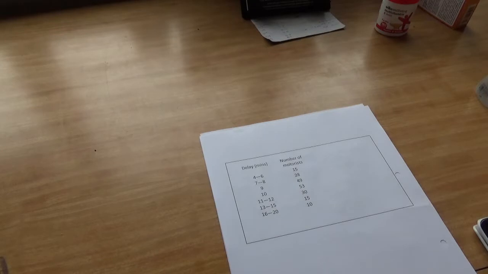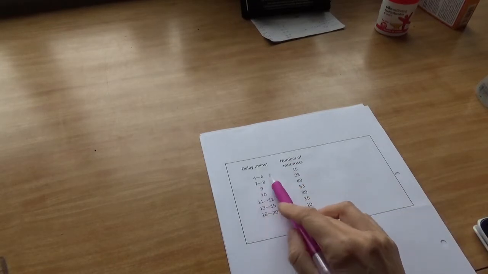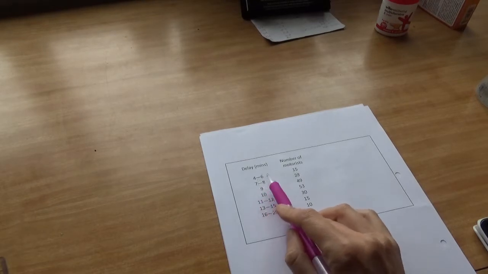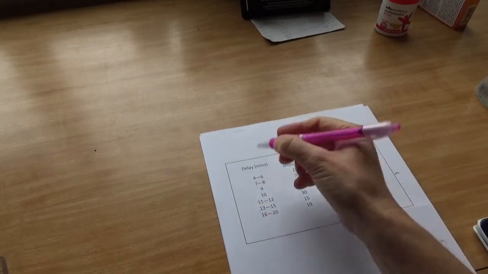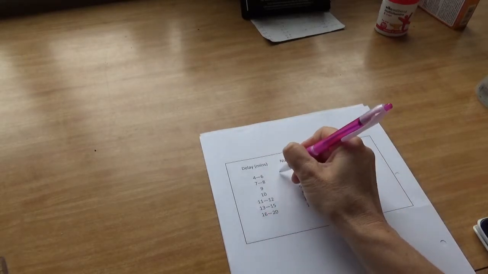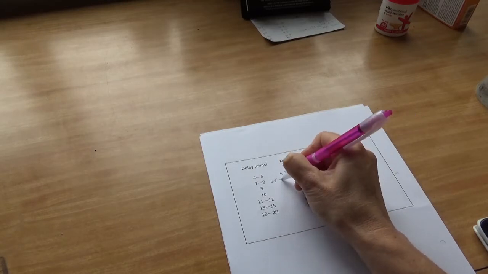If the data is grouped, then we can still use the calculator to find the mean and standard deviation, but not find the quartiles. First thing we must always check is that the groups are continuous. So at the moment, this group finishes at 6 and this starts at 7. So we need to change this so that this one ends at 6.5 and the next one starts at 6.5, so it's a continuous group.